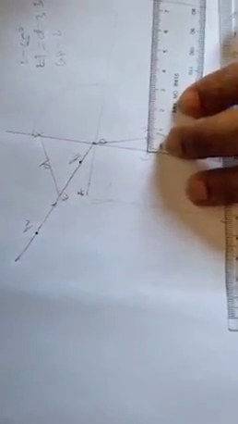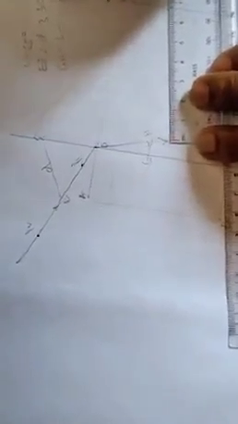So EF, which is D, is 3.300 cm. And then we now measure GH. GH is our L. And GH, let's measure it. GH is giving us a small value of approximately 0.300 centimeter.